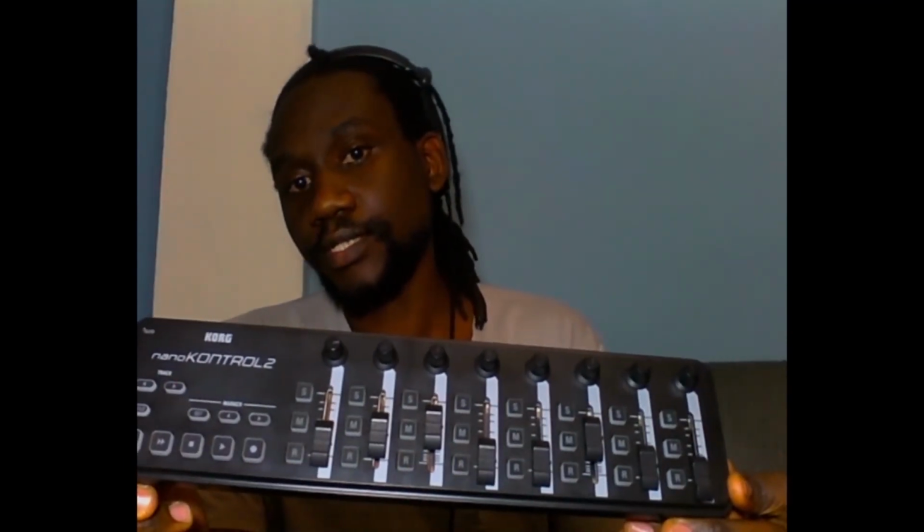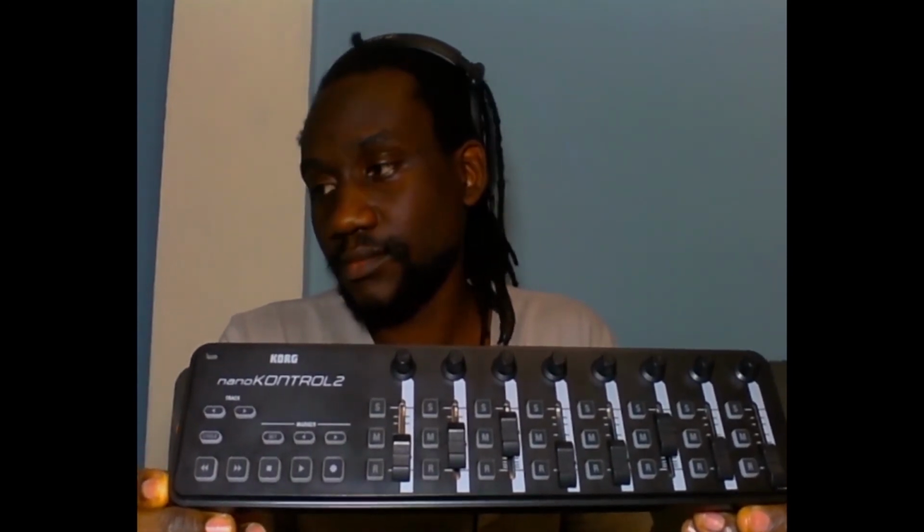Piece number 3 is the Korg Nano control. Well, ladies and gentlemen, if you are a pianist and you use a MIDI controller to play on stage and you're tired of taking your hands off the keyboard and clicking to change pitches or levels on the computer, this is a full-on controller that will control your pitches, your mixer, your pans, your sends, your everything. And well, I can't say enough.